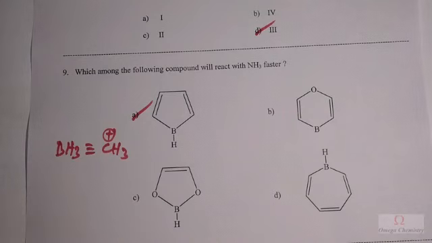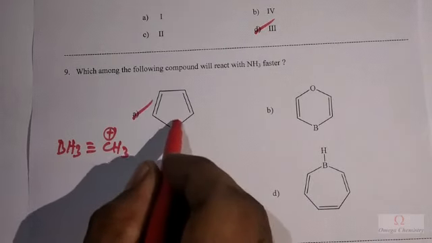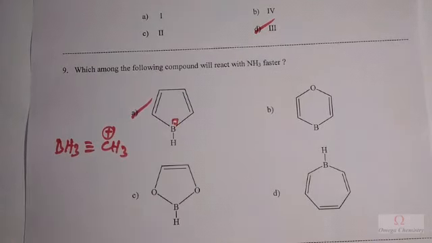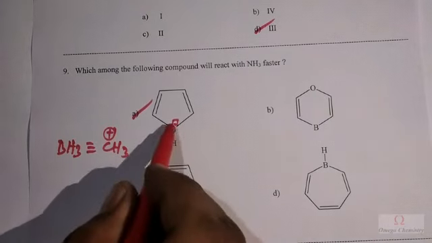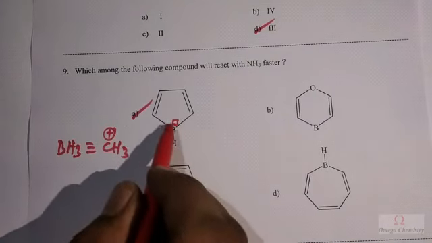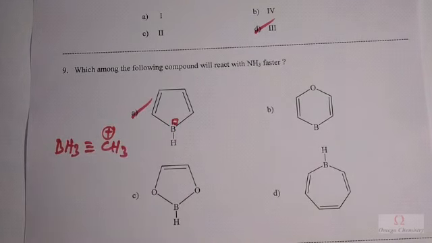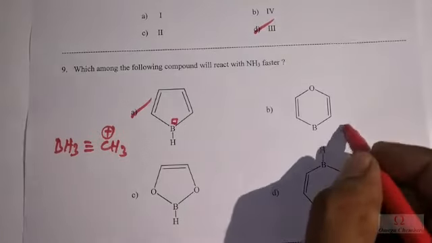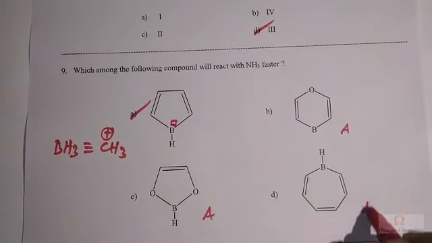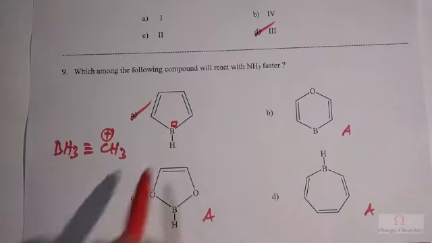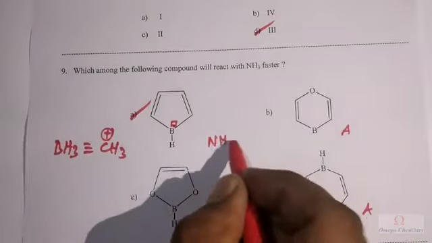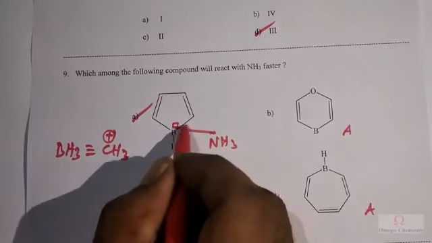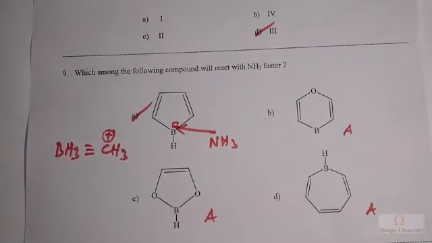Okay, so in option A, the vacant orbital on boron is not being utilized, because if it is being utilized, then the compound will become anti-aromatic. Whereas in options B, C and D, all these 3 compounds are aromatic. This is aromatic, this is also aromatic, and this is also aromatic. All are aromatic. This compound will become anti-aromatic. So that's why ammonia, having a lone pair of electrons, can donate into boron's vacant orbital, and thus it forms an adduct. So option A is the right answer.